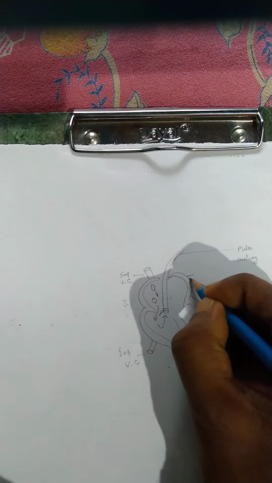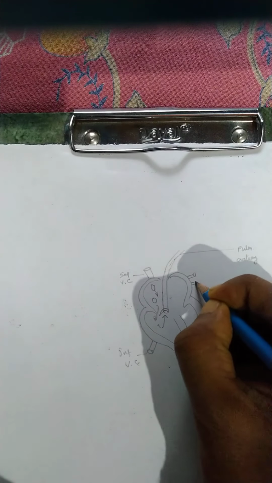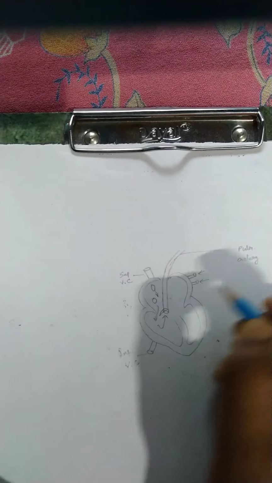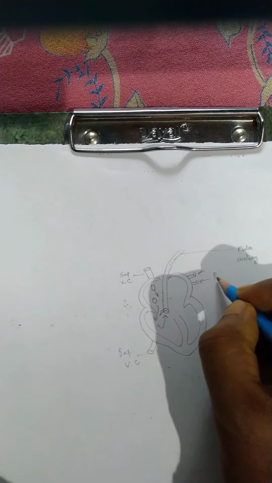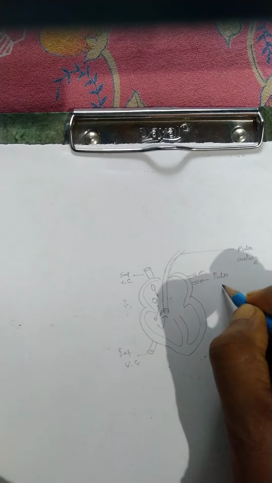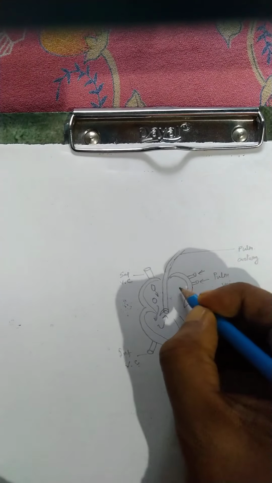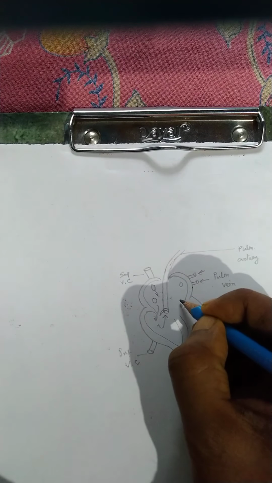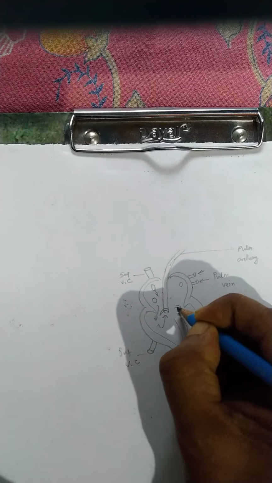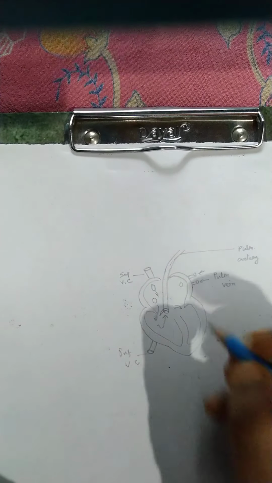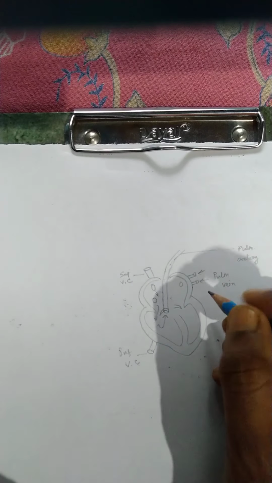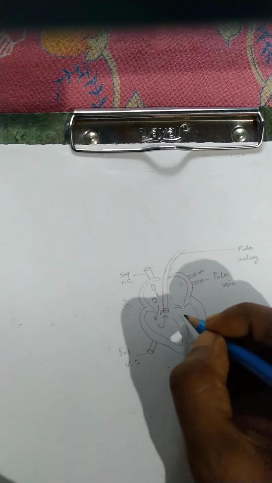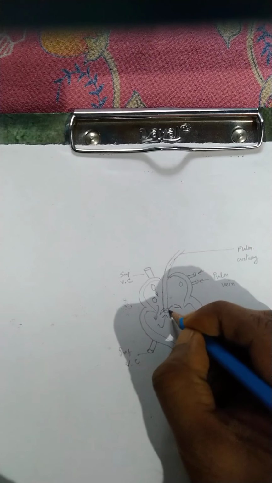Next, about the left side. From the left side, blood comes through the pulmonary vein. Okay, and the blood goes through this mitral or bicuspid valve and goes to the left ventricle and goes out.